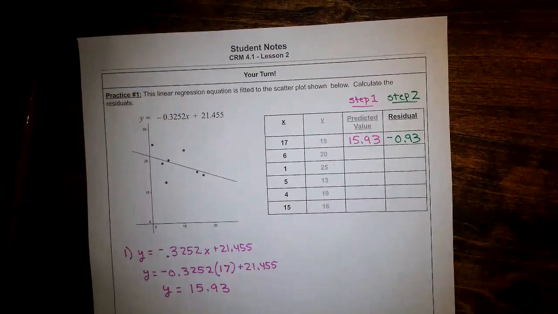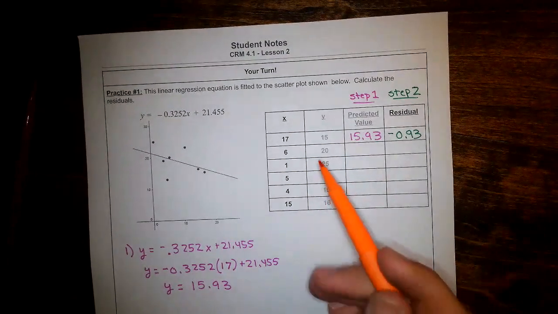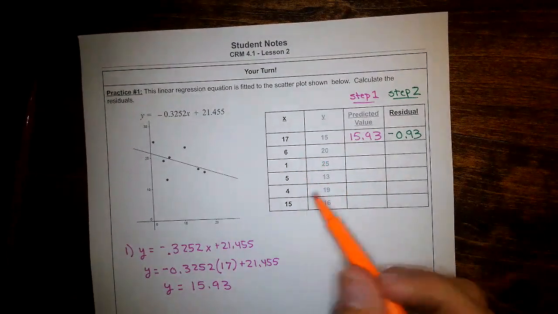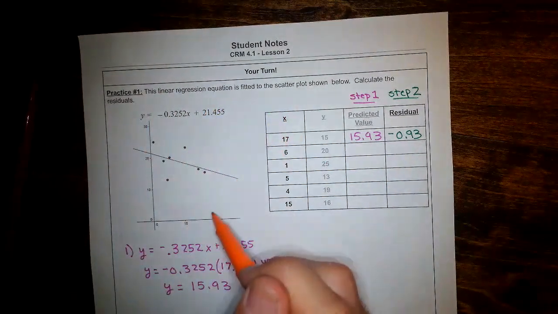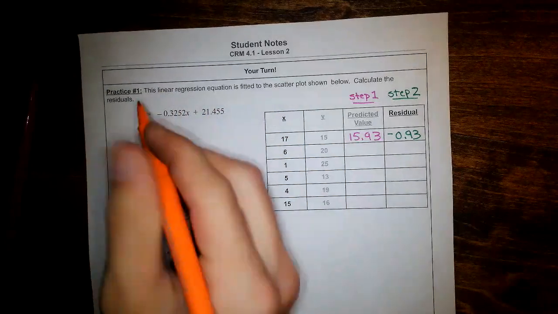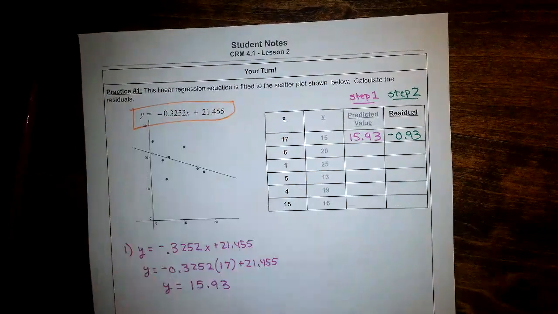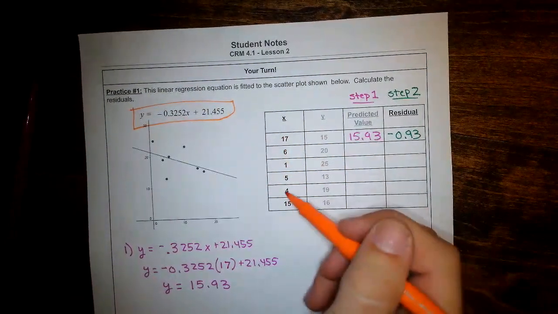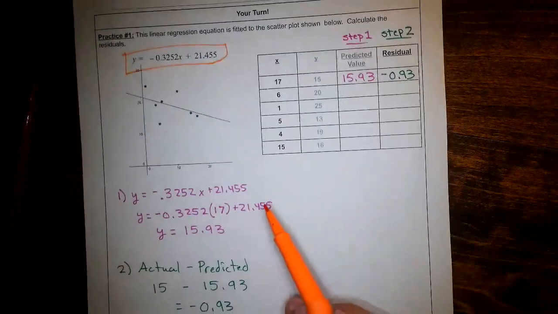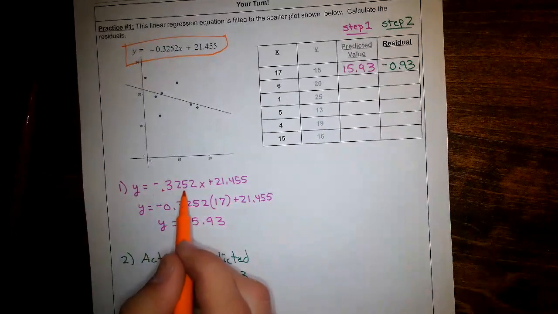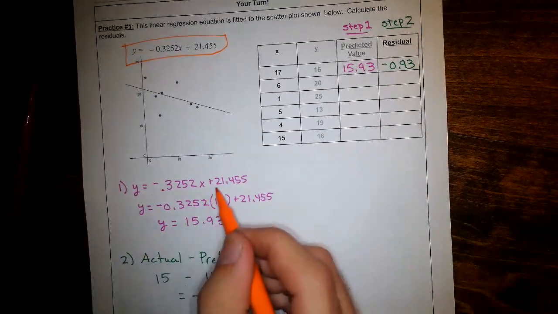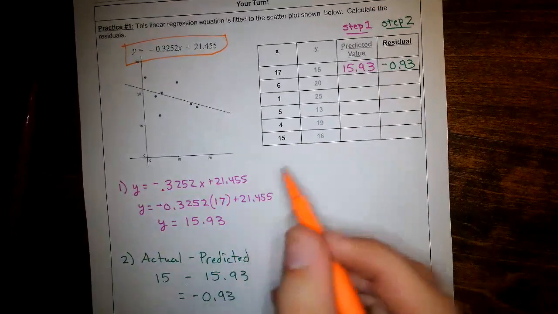Just to show one more example, I didn't do all of these. If you want to try it yourself, feel free. The linear regression equation is fitted to the scatter plot. Calculate the residual. So I have my equation and I have my inputs. Step one, we're going to find the predicted value. y is equal to negative 0.3252x plus 21.455.